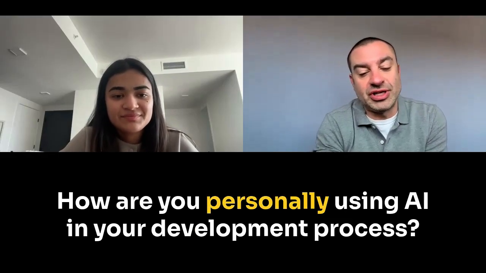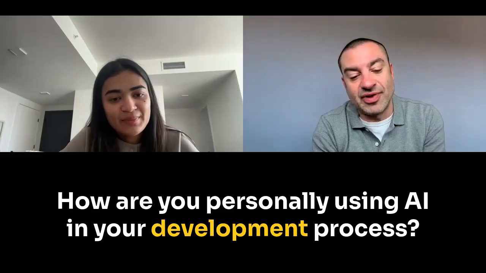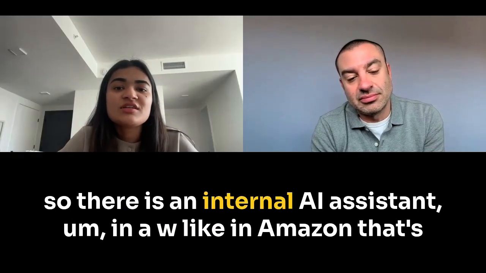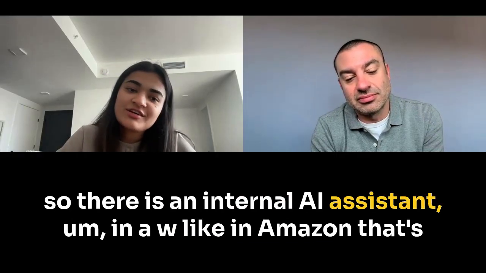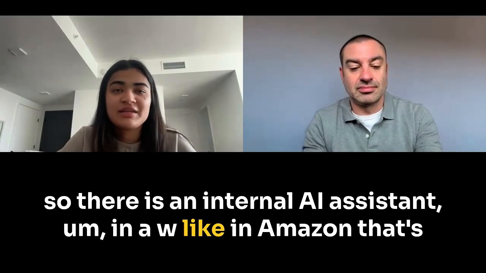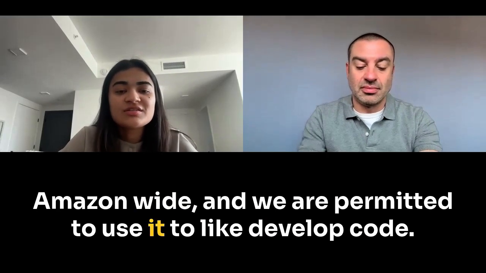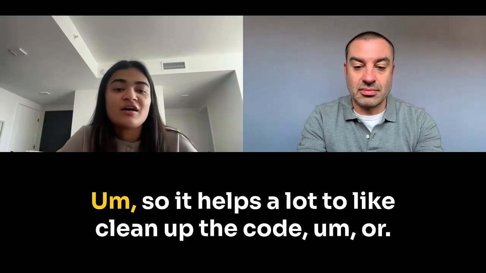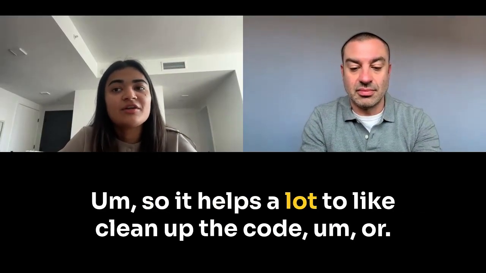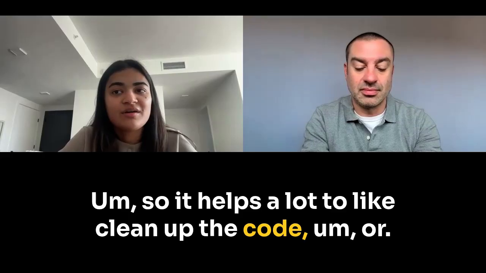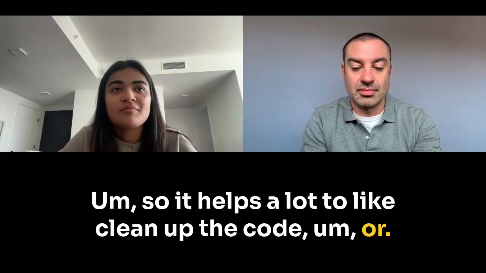How are you personally using AI in your development process? There is an internal AI assistant at Amazon, that's Amazon wide, and we are permitted to use it to develop code. It helps a lot to clean up code.